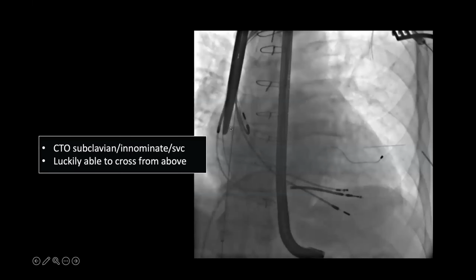But usually we start these cases passing an Amplatzer, and that's where we pass a bridge balloon. That's a large balloon that we can fast and easily inflate in the SVC in case something bad happened, like a perforation or a tear of the SVC. So you can inflate that balloon, tamponade the bleeding, and give time to the surgeons to open the chest and fix whatever is broken.